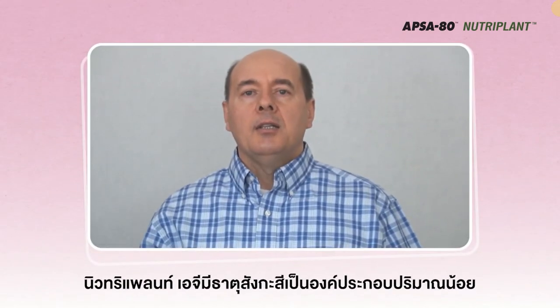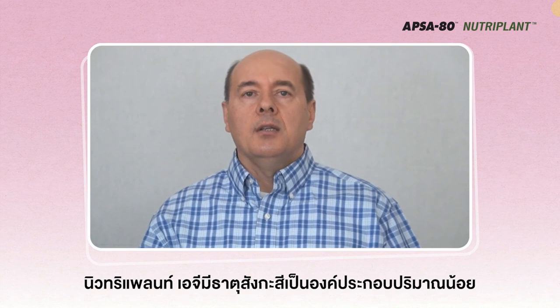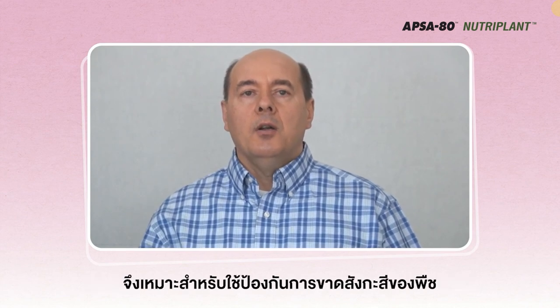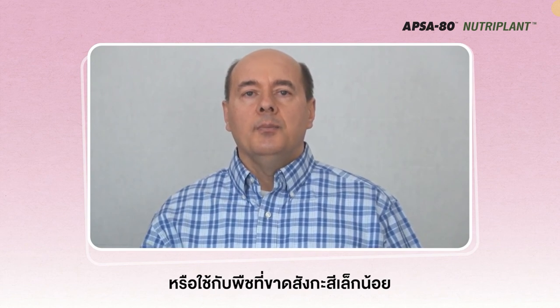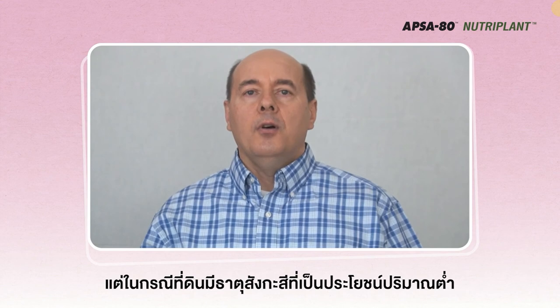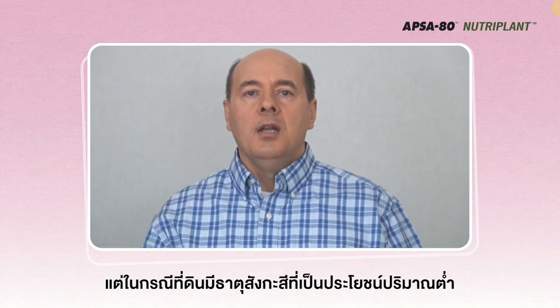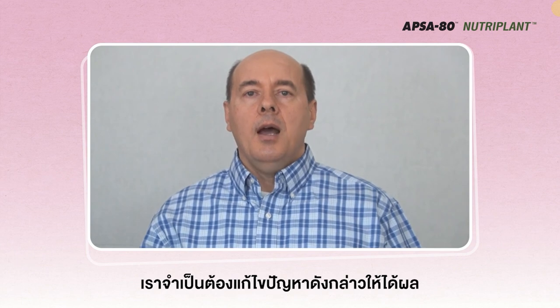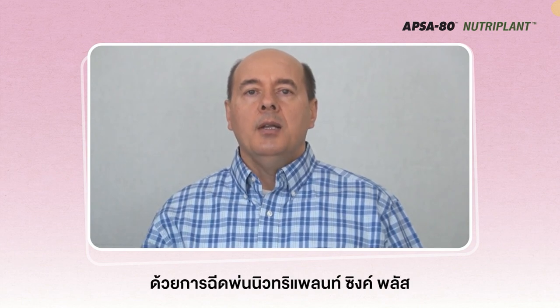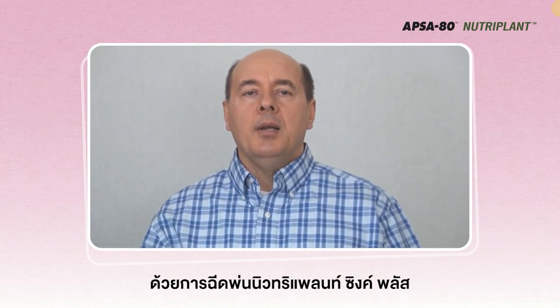NutriPlant AG has a very small amount of zinc. If we talk about correcting nutrient deficiency with AG, it's good for conditions where zinc deficiency is small. However, we focus on high nutrient deficiency in the soil and plants. The only way to correct a high zinc deficiency in plants is to apply NutriPlant ZincPlus.